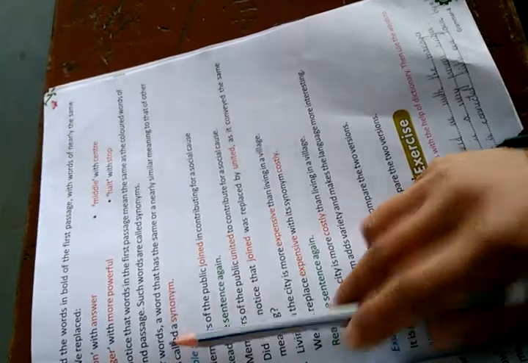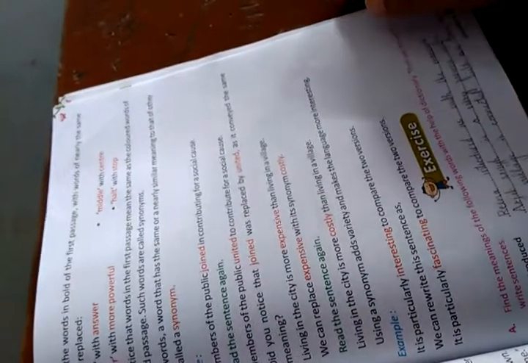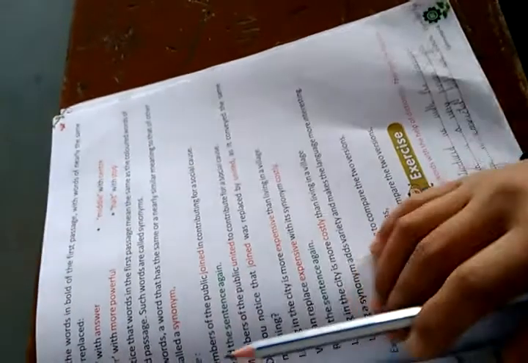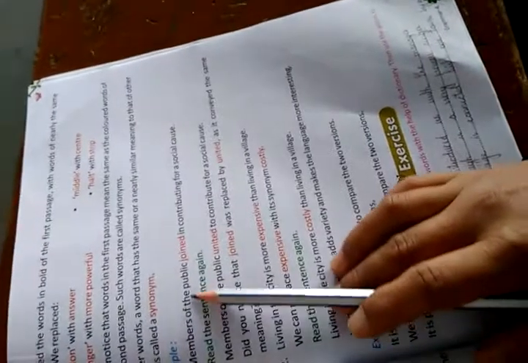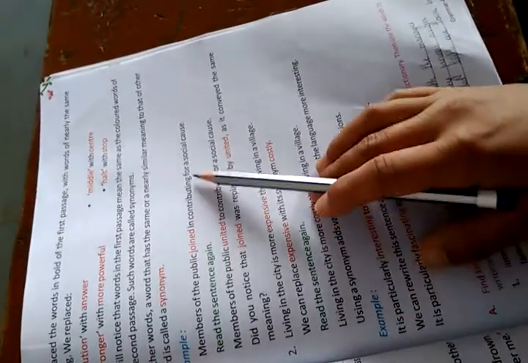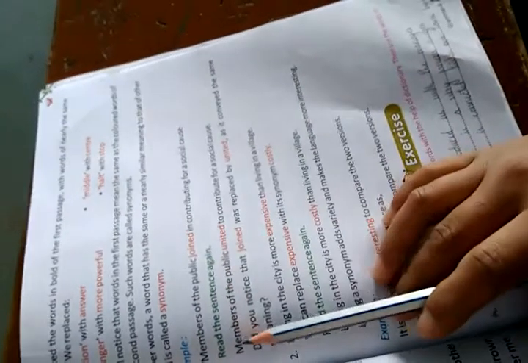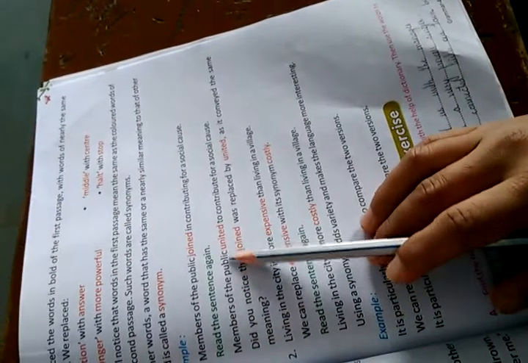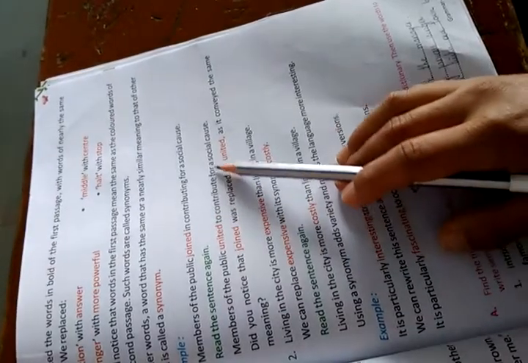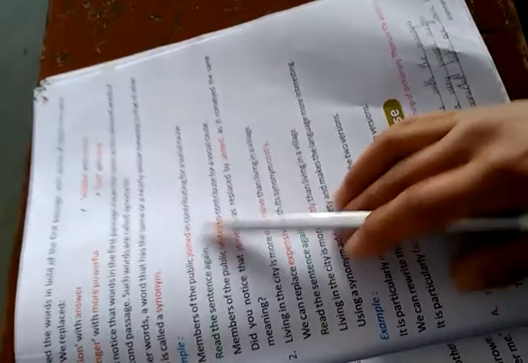In other words, a word that has the same or a nearly similar meaning as another word is called a synonym. Example: Members of the Republic joined in contributing for a social cause. Read the sentence again: Members of the Republic united to contribute for a social cause. Joined and united have the same meaning.